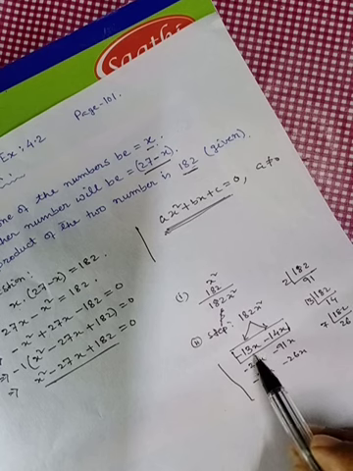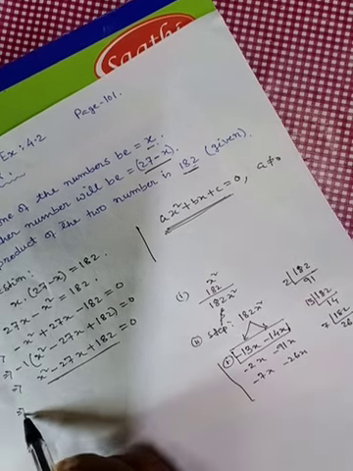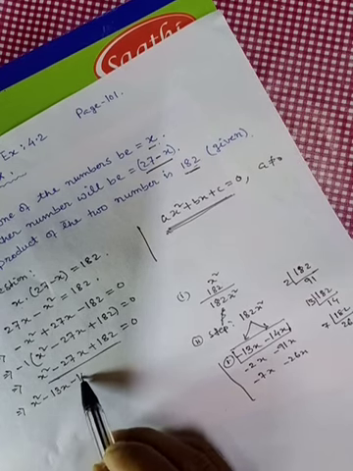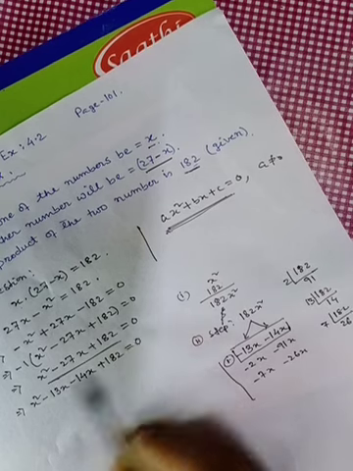So we take this first option. We put x square minus 13x minus 14x plus 182 equal to 0.